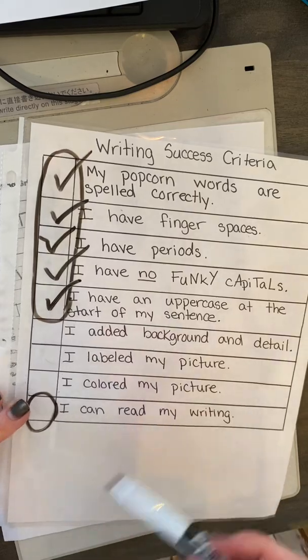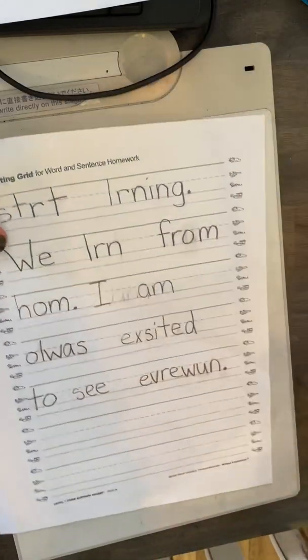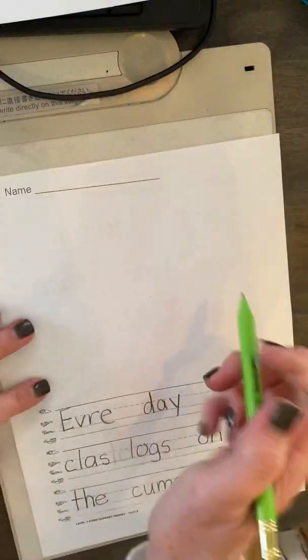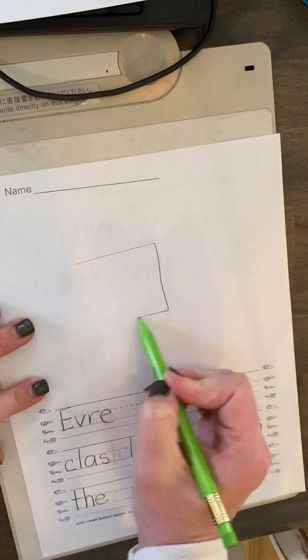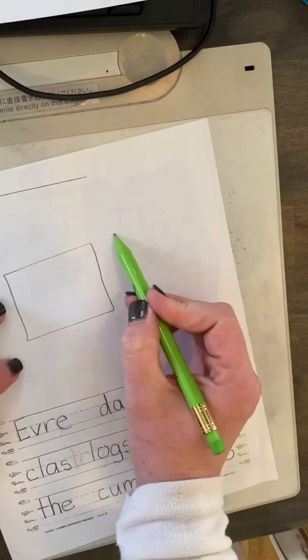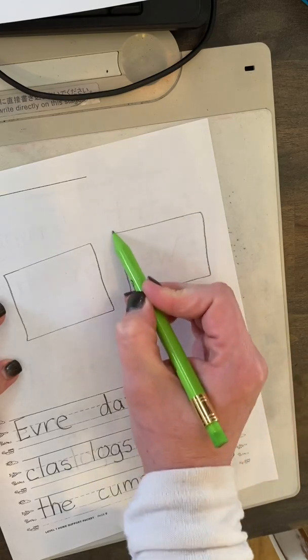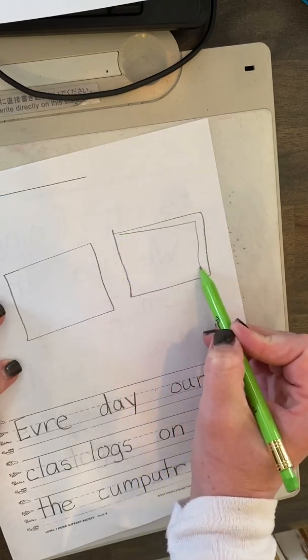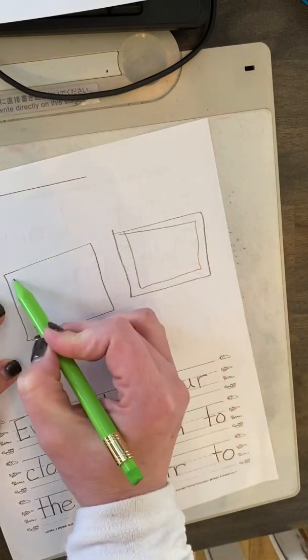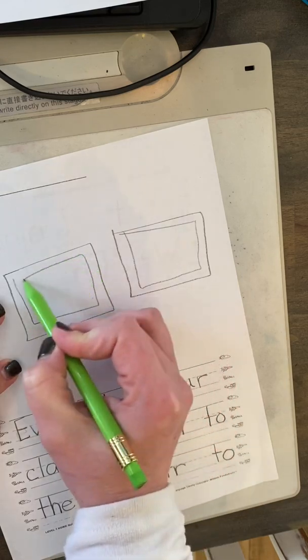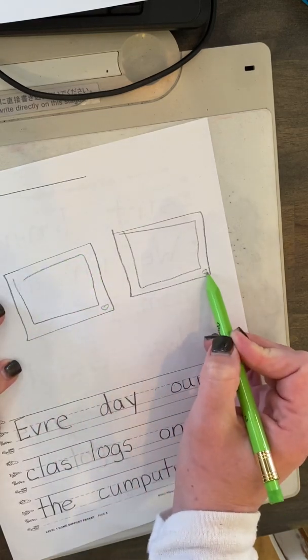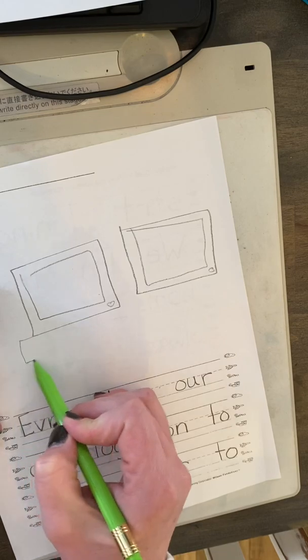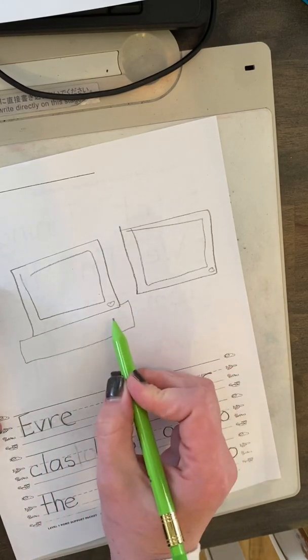Now I'm just going to go back through. I'm going to draw a quick sketch because that's another part of our success criteria. And I have this really cool setup at home where I have two screens. So I'm going to draw both of them. And then one of my computers sits on the monitor.